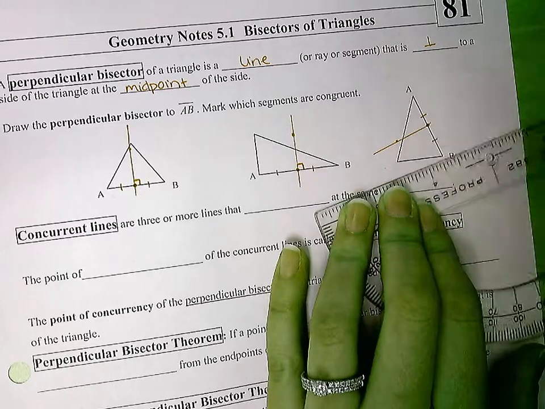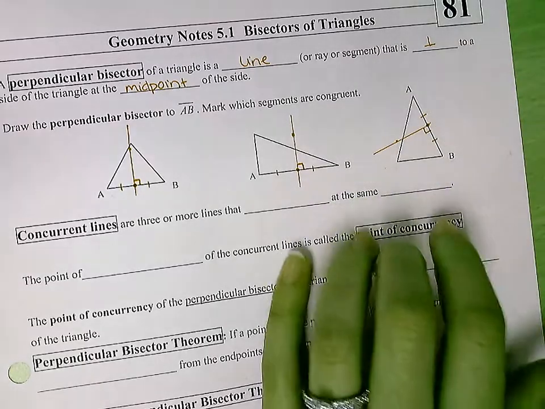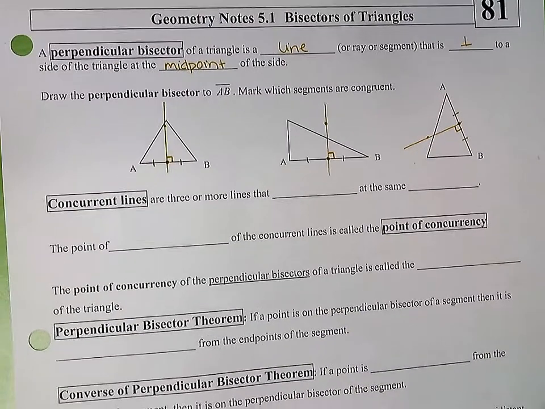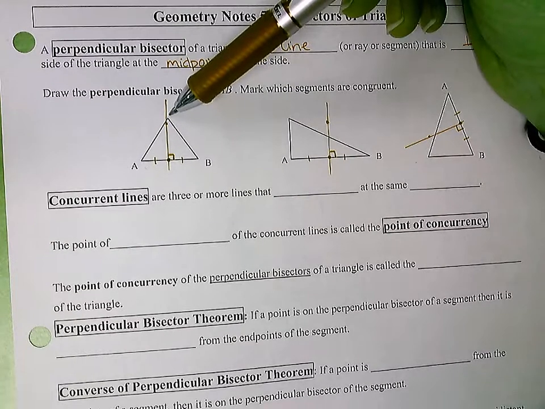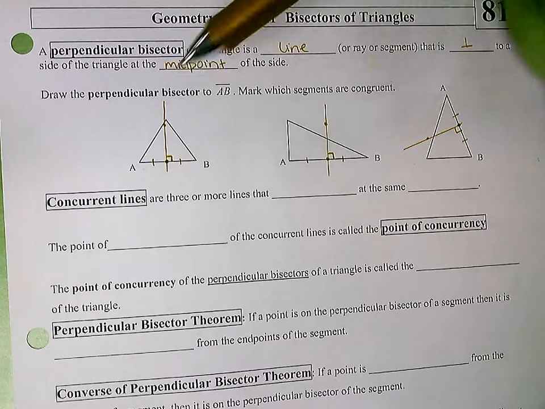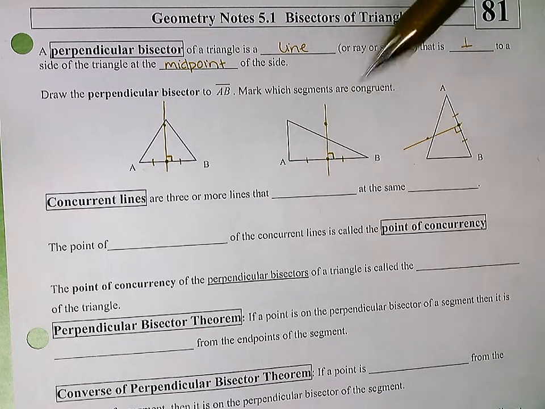Okay, then I have congruent segments there and a perpendicular. Keeping in mind for a perpendicular bisector, this does not need to go through a vertice of your triangle. So this one came close to going through that vertice. This one didn't. So your perpendicular bisectors don't need to go through a vertice of your triangle. It's just perpendicular to that side at the midpoint. Questions on what it looks like or how to construct it with a protractor?